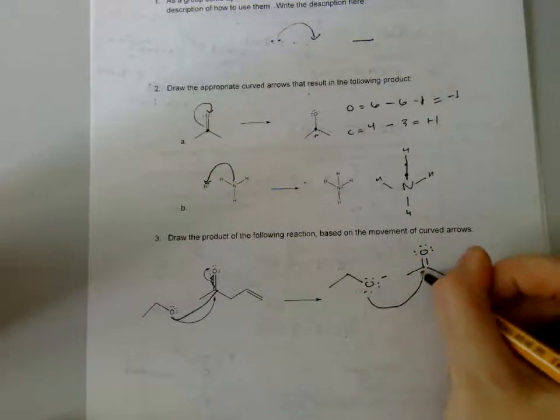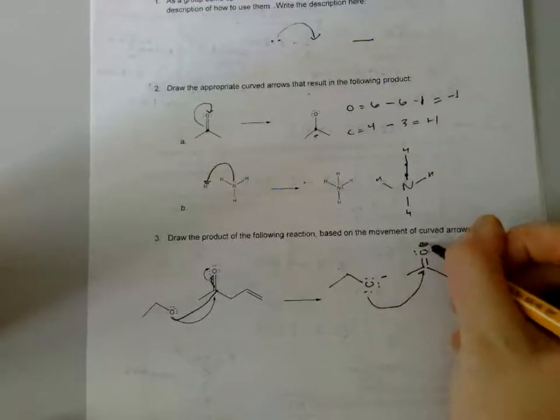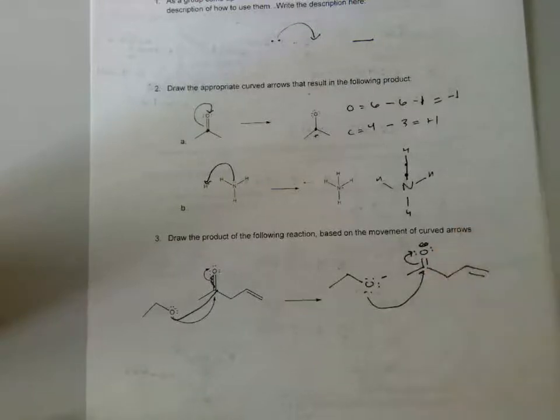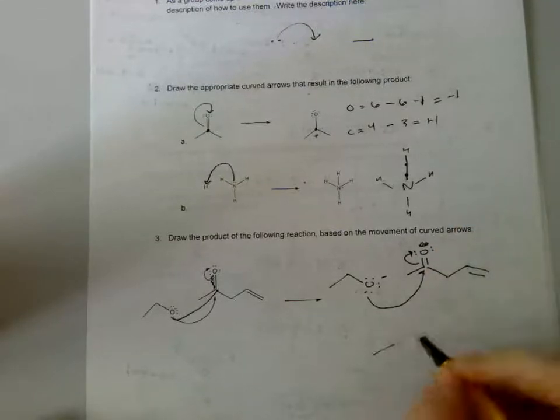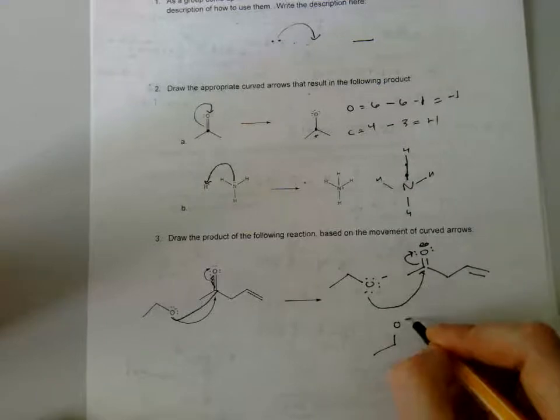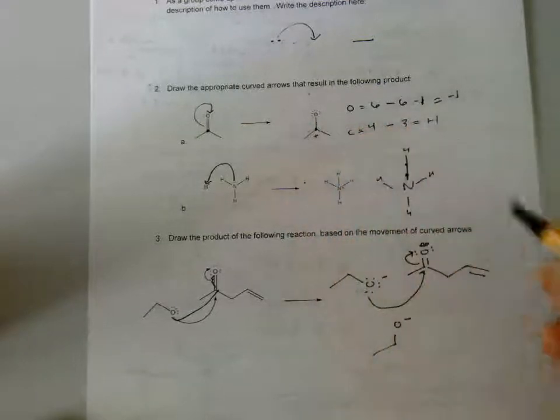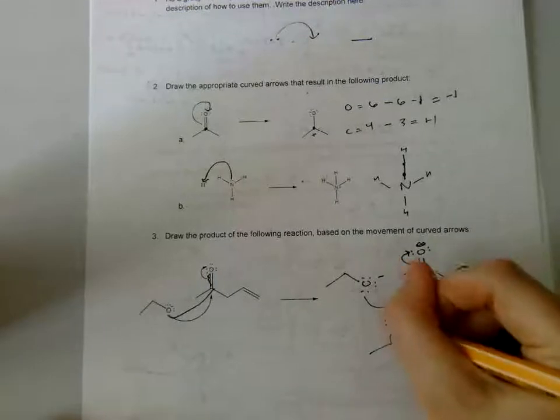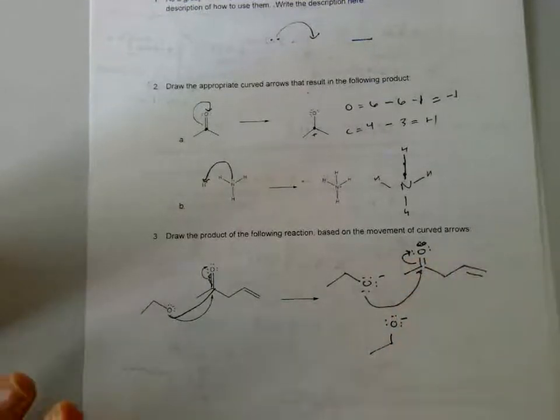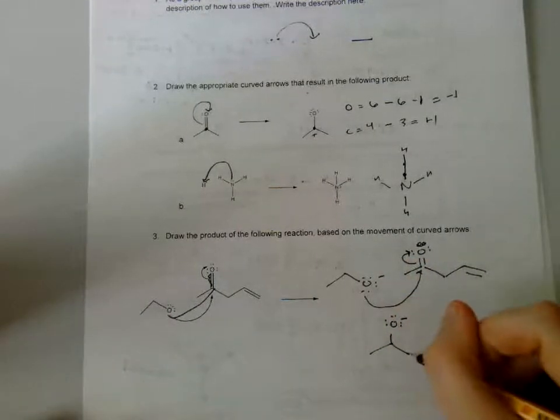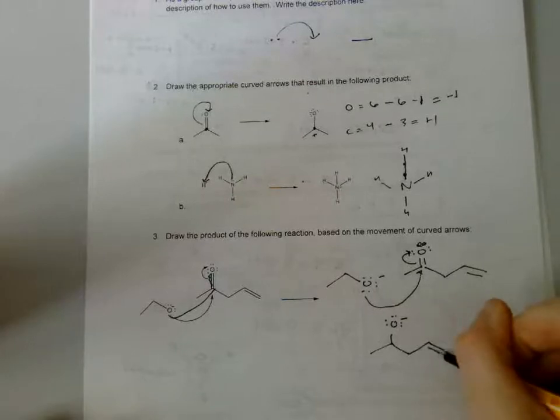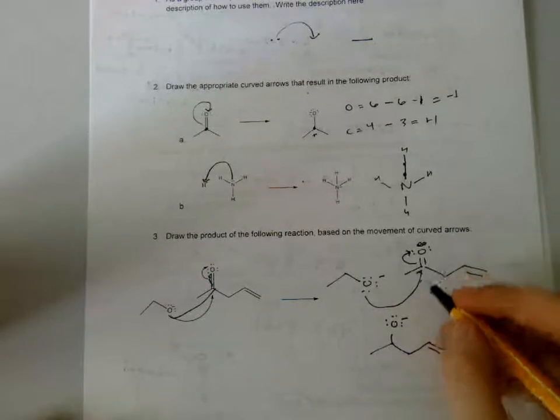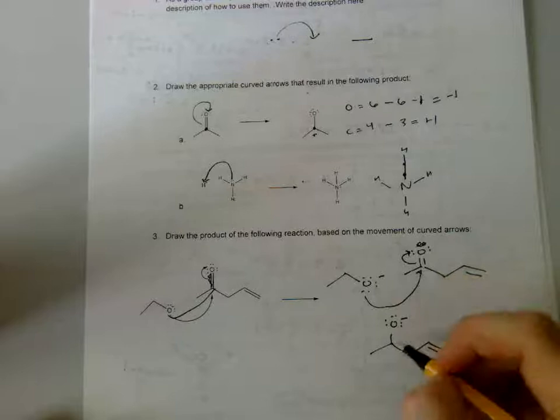So this lone pair comes here to form a bond. Oh, I have too many there. And then this bond breaks and goes up. So I'll start with the bond that breaks and goes up because we've drawn that a few times, right? I made this oxygen negatively charged because now it has 6 electrons around it. Okay, so that was this breaking, but a new bond also formed, right?